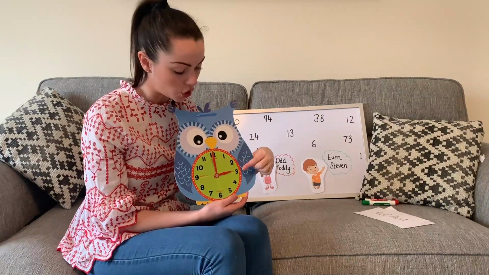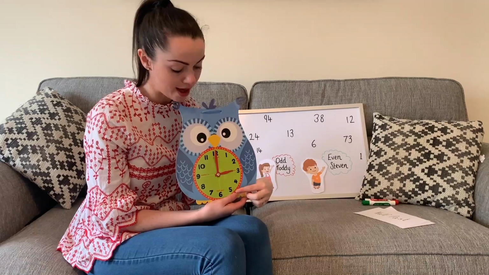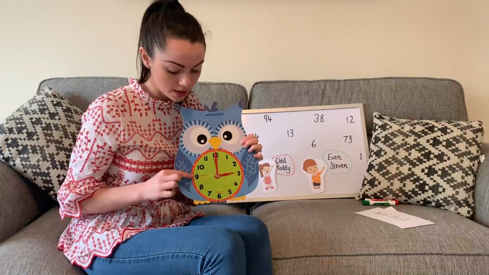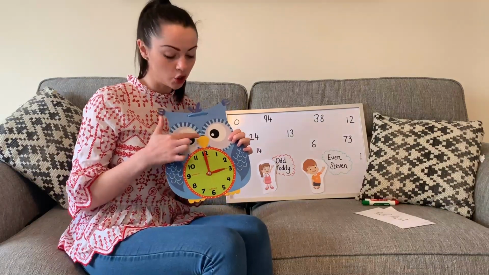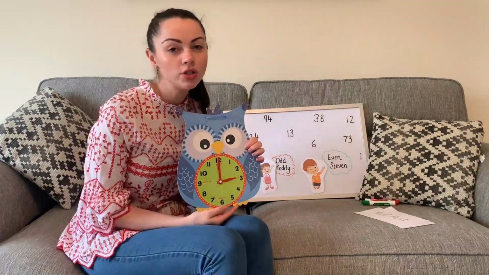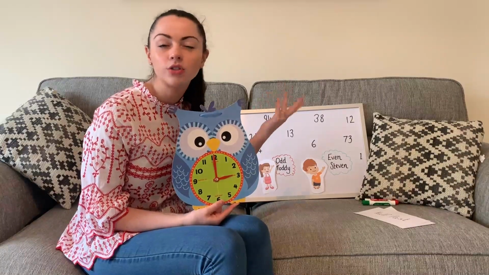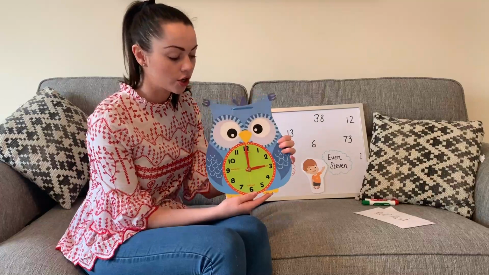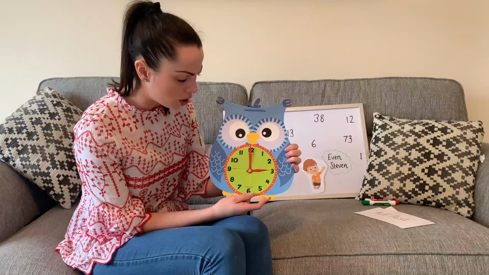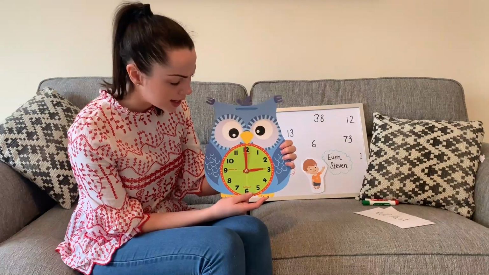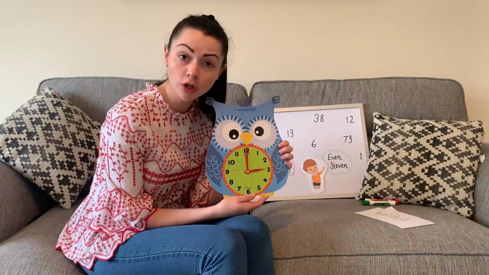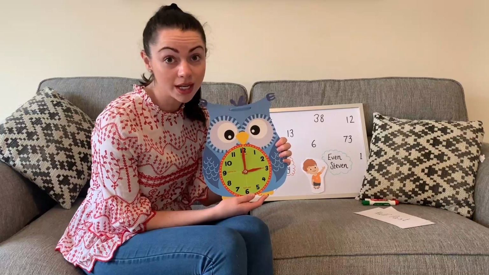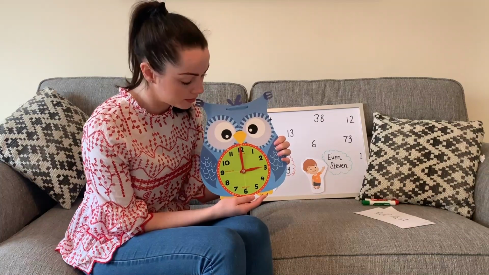1, 2, 3, 4, 5, 6, 7, 8, 9, 10, 11, 12. Okay? So just get them counting, have a little chat about your analog clock. Now, today on Ollie the Owl's tummy, he has an o'clock time. Can you tell whoever's at home what time is on Ollie the Owl's tummy?